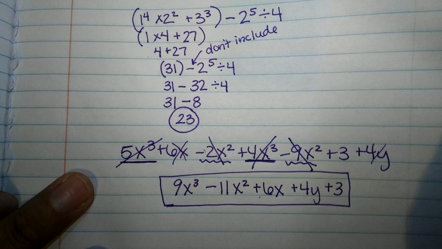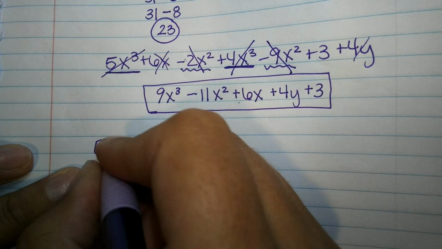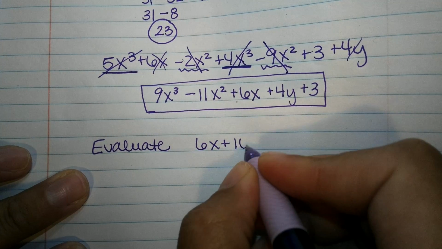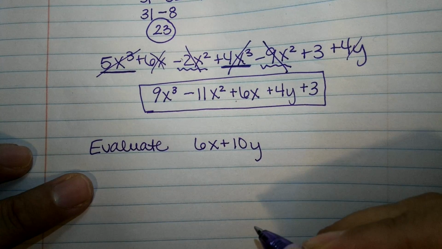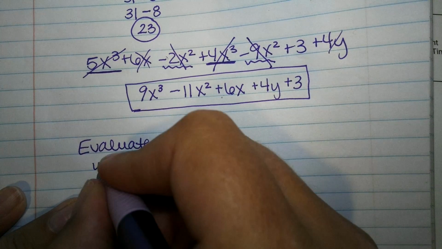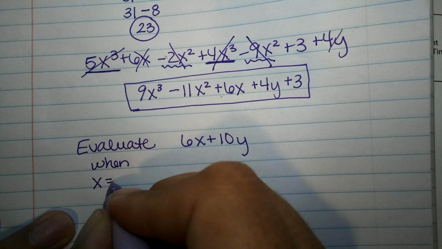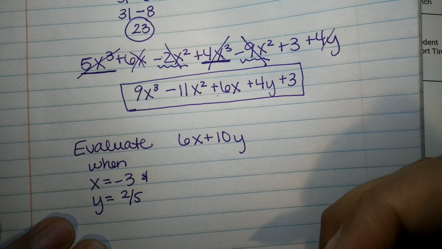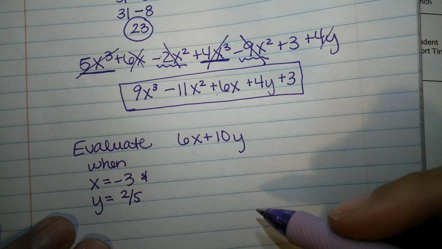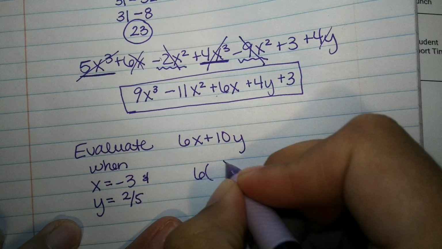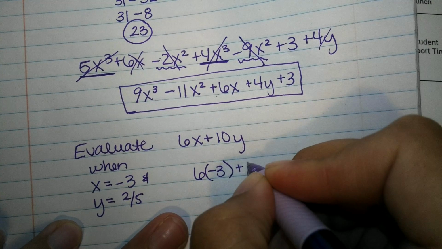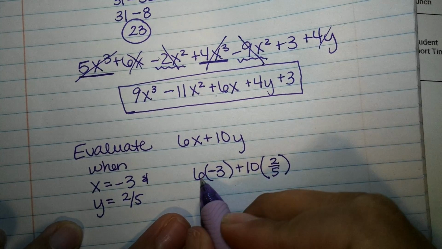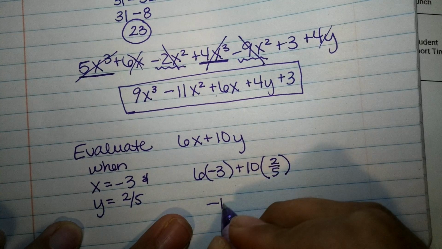Okay, now we are going to evaluate. So I have 6x plus 10y. Okay, we're going to evaluate when x equals -3 and y equals 2/5. That means I need to substitute. Anytime it says evaluate, we're substituting. So I've got 6 times my x, which is -3, plus 10 times my y, which is 2/5. Okay, so 6 times -3, we have -18.